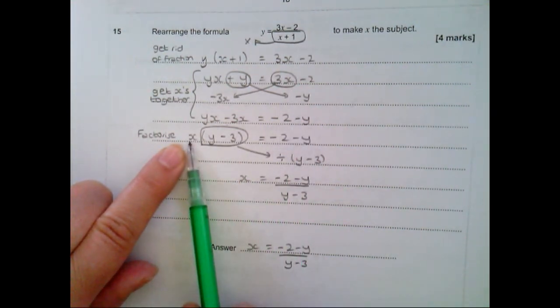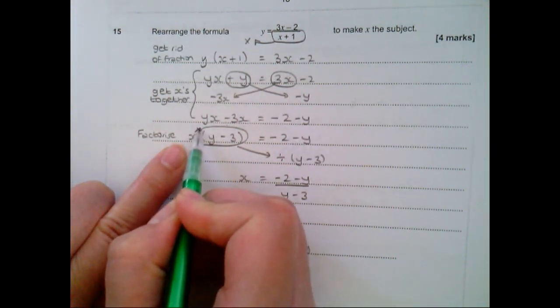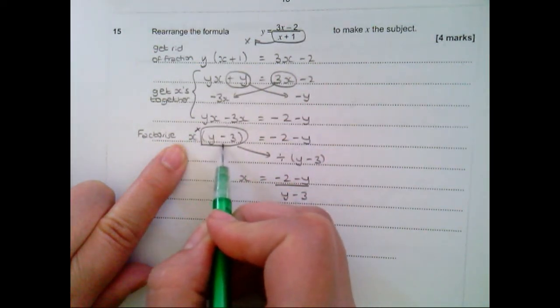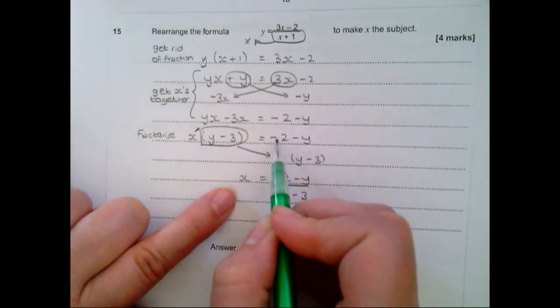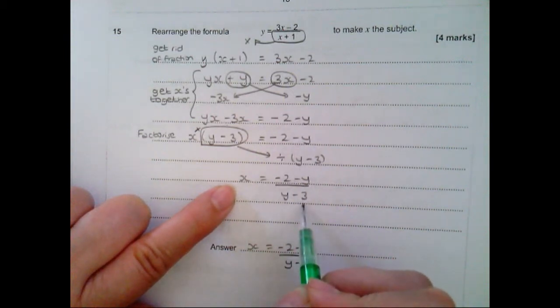Then for you to get the x on its own, you need to get rid of the bracket here, and the bracket after the x means multiply. So bring the y minus 3 over here and do the opposite of multiplying, so divide. So you end up with this on the top and this on the bottom, just written as a fraction. And then that would be your final answer down there.